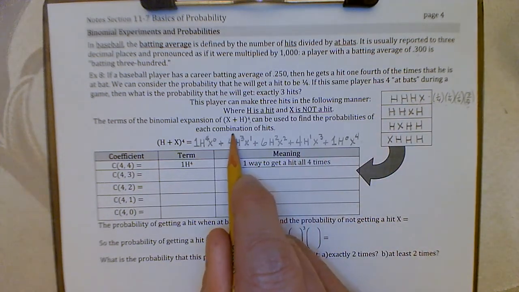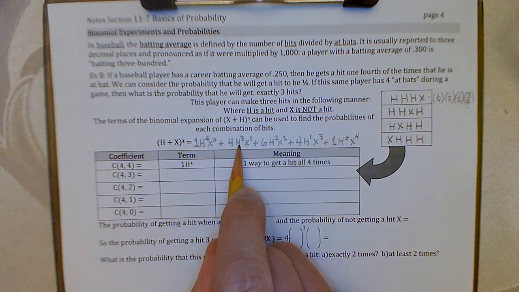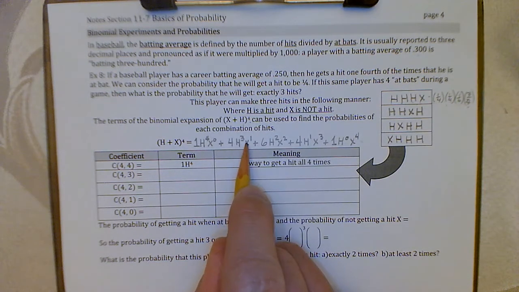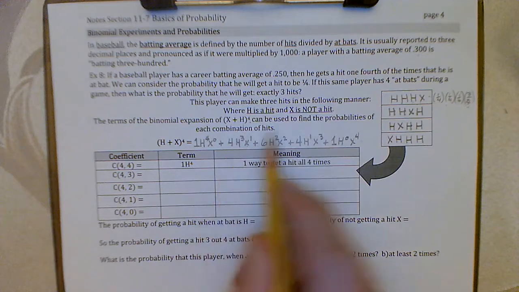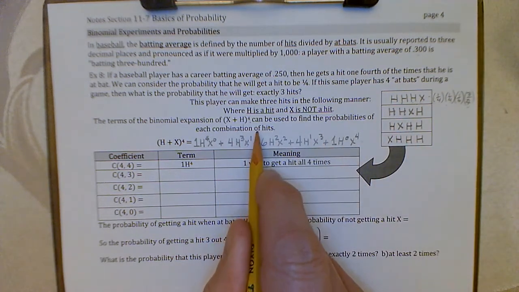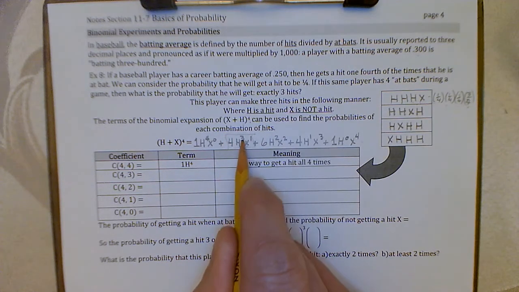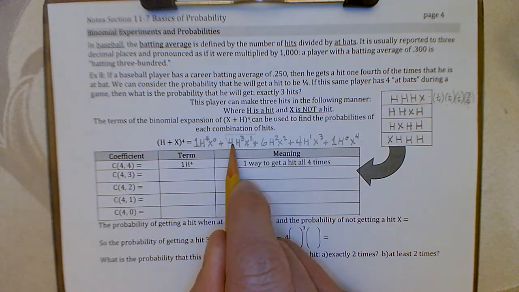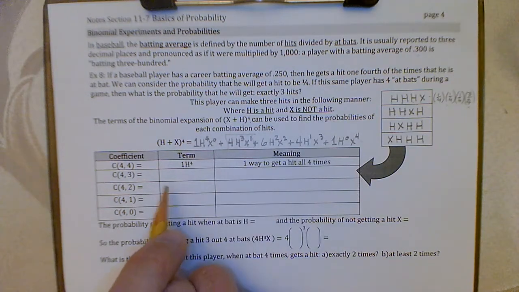So if we look at this and we let H represent the probability of success, in this case getting a hit is 1/4, the probability of failure is 3/4, and then the 4 in front tells us how many different possibilities there are. And so this is exactly what we want to calculate in our situation. We want the probability of exactly 3 hits and 1 non-hit. There's 4 ways to do it, so that would show us kind of how to calculate it.